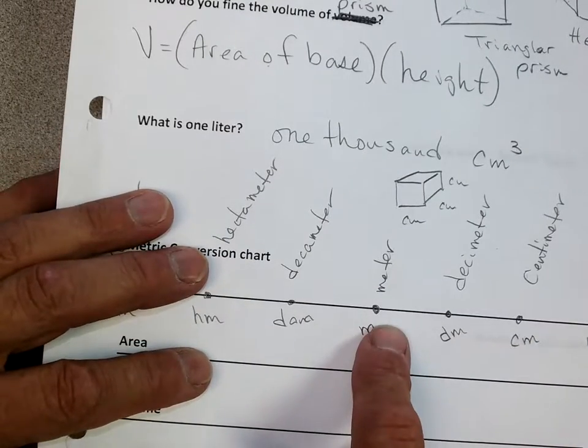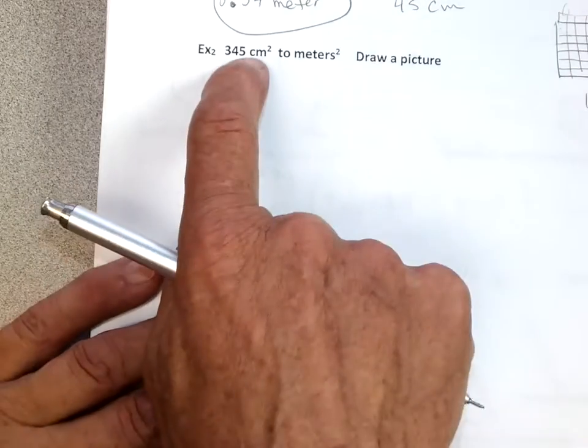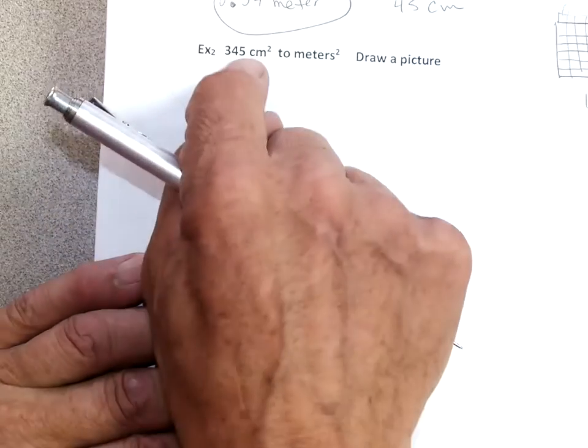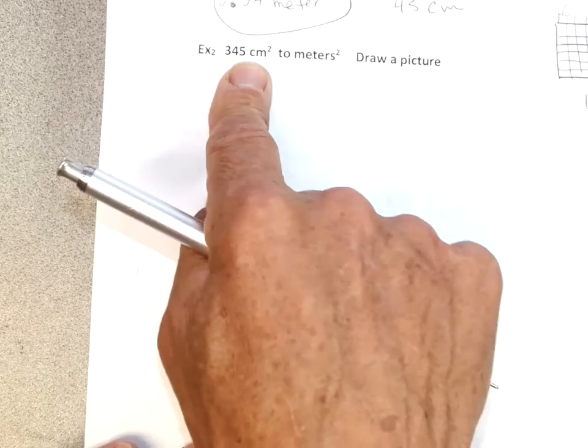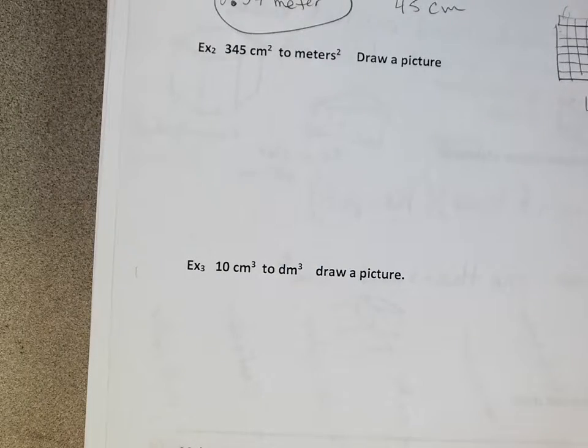1, 2, right? So we're going to move the decimal. We're going to move the decimal 2 places. No, we're going to move it 4 decimals because we're in 2-dimensional space. Because when we move in area, you are moving length and width, length and width. So you got to move it for the length and the width.